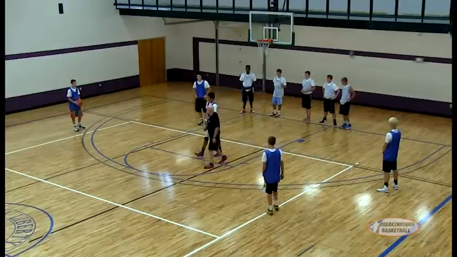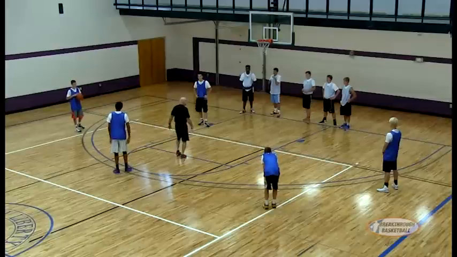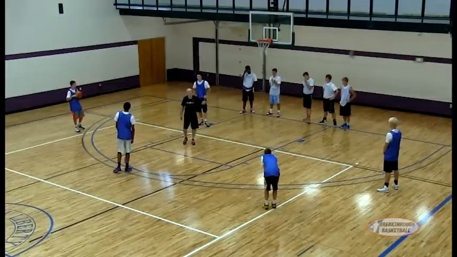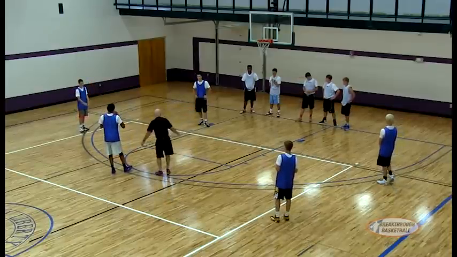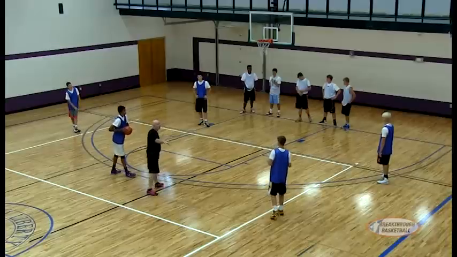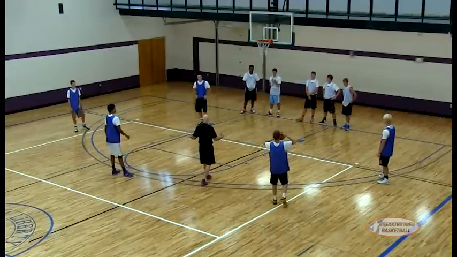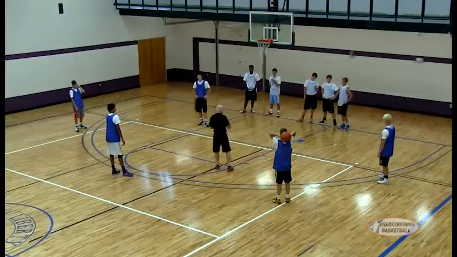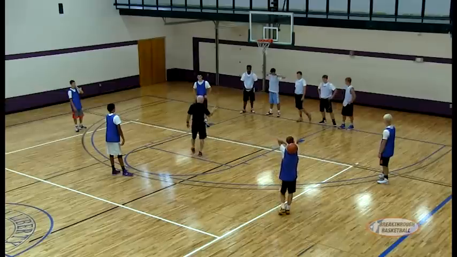He now comes out. Even though we've taken him out of the post, we still have a post threat. We have a strong side threat. We have weak side threats. So that pass would come here. We reverse the ball, because ball reversal is very important. Now, what else can we do here? I really don't care what happens, as long as we have a strong side threat, we have a weak side threat, we have a post threat.